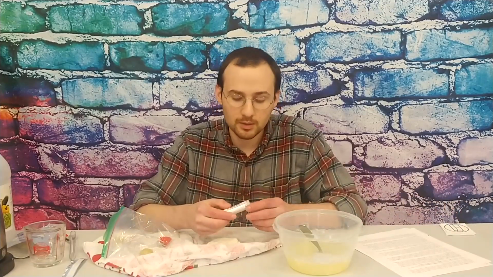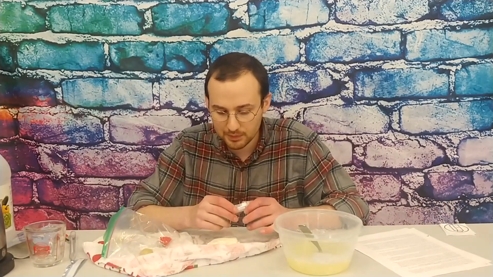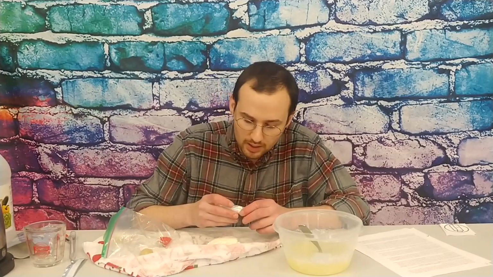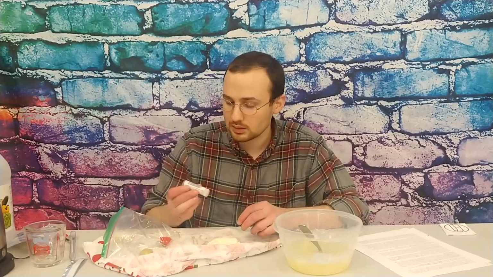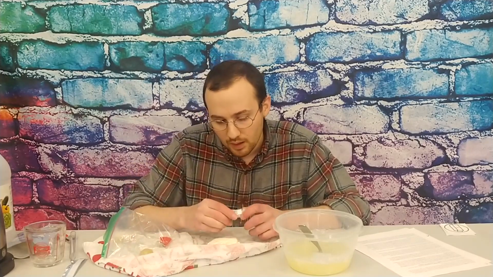But I do have another experiment for you guys as well. This is one that you can do with relatives, especially if you live with your parents or siblings or grandparents. You get these strips, right? So these are sodium benzoate paper strips. There's a couple other kinds of taste strips that you can get as well.